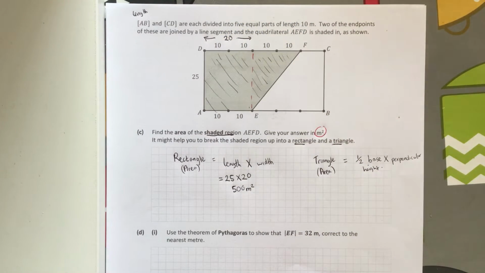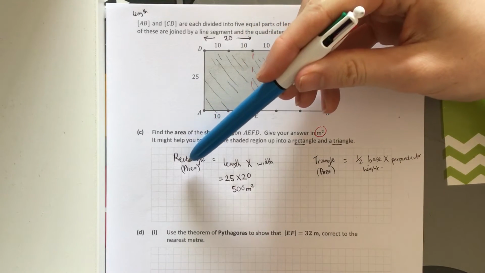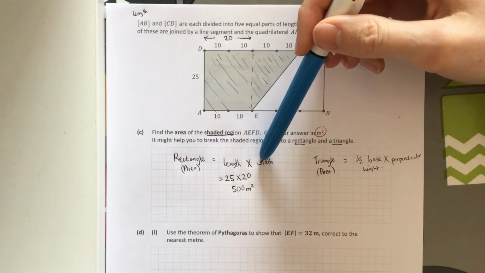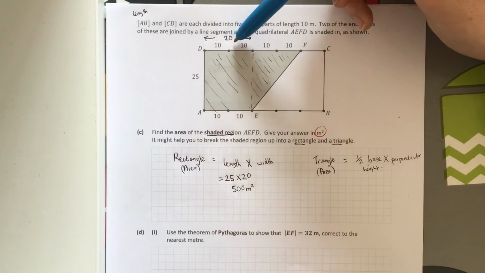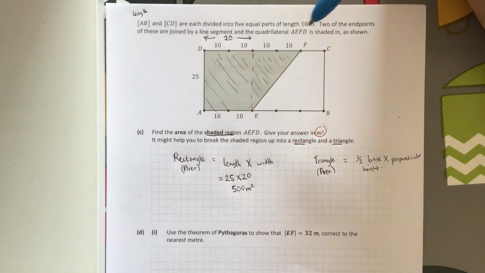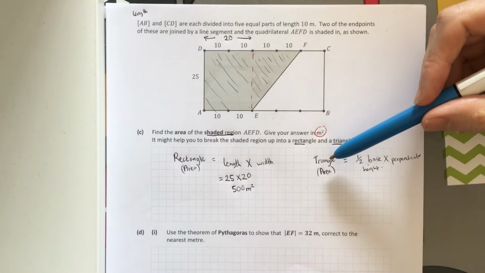Okay, so what we need to do here is get the area. We use our formula for area of a rectangle or a square, which is length by width. And it's 25 multiplied by 20, because the total length of this line here is 10 plus 10, which is 20. So 25 by 20, you can use a calculator to confirm, but you should get 500. Now, that brings us on to the triangle.